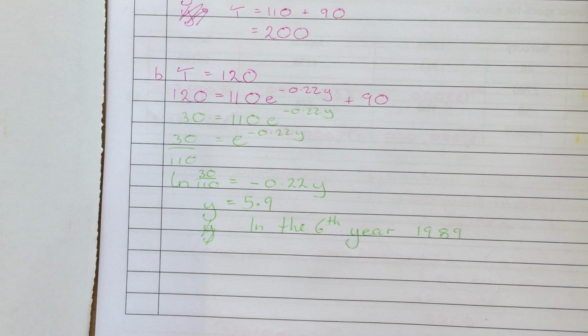If you're not confident at rearranging, what you can do when you are back up at the first stage is put that into your calculator as a graph and ask it to calculate x when y is 120, and it will give you the same answer.